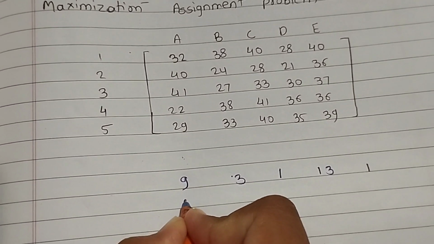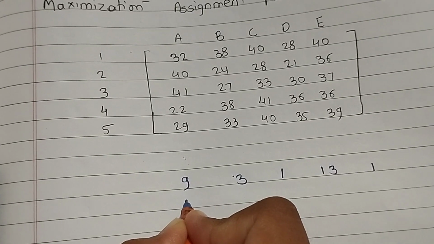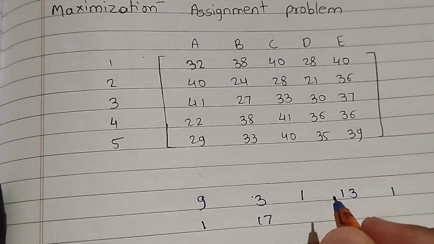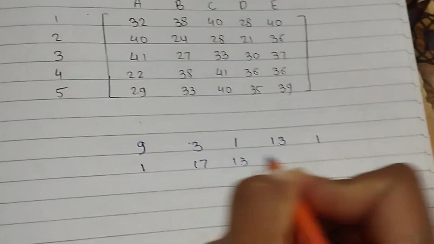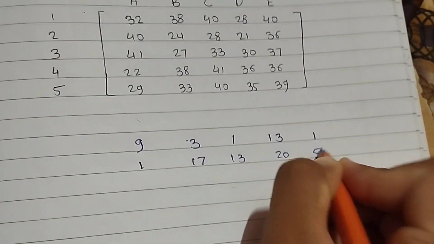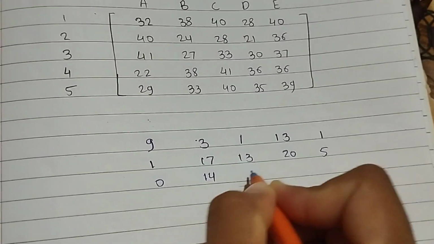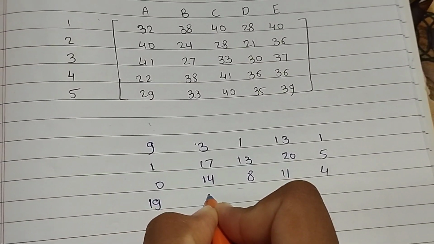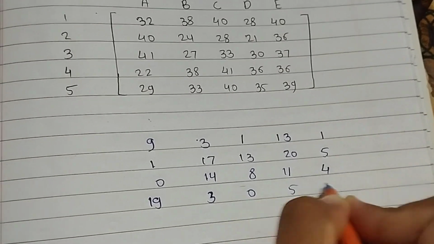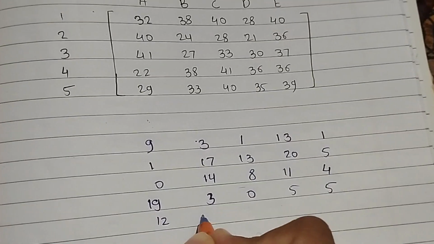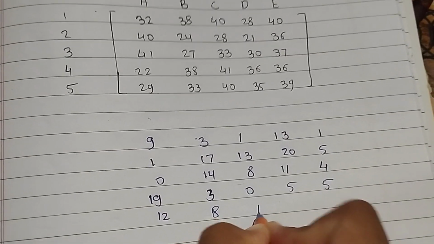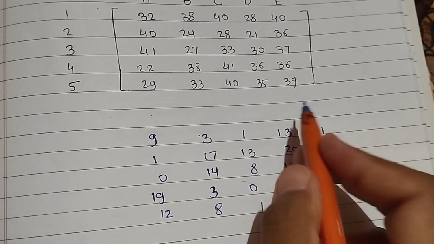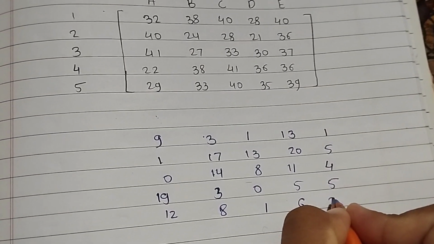So quickly we write all these values, which is 1, 17, 41 minus 35 is 6 and 41 minus 39 is 4.